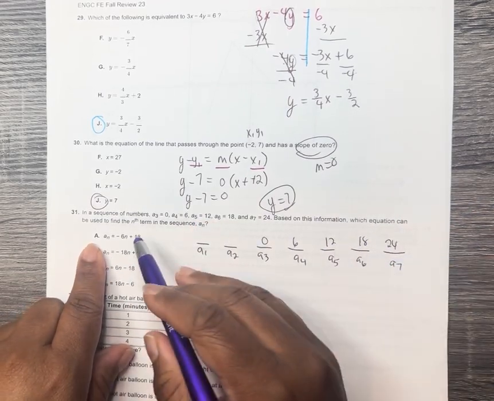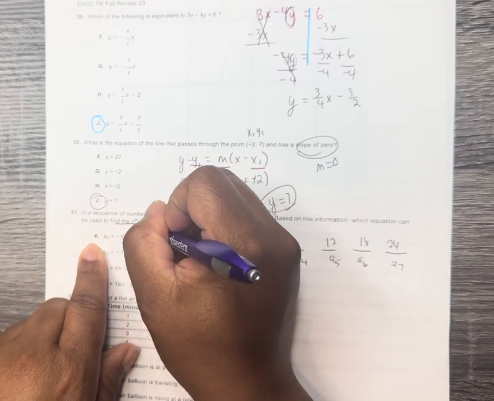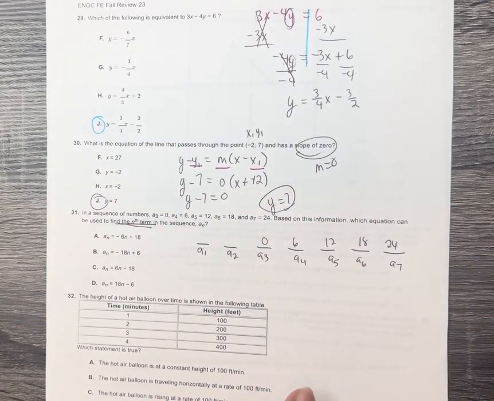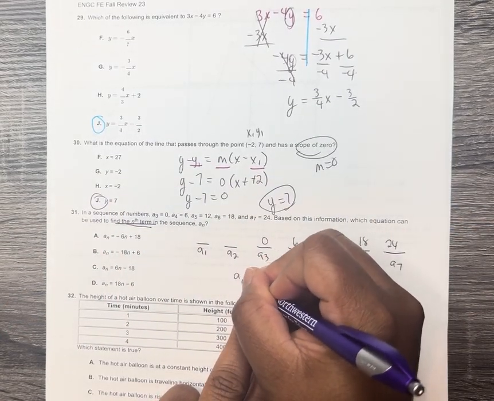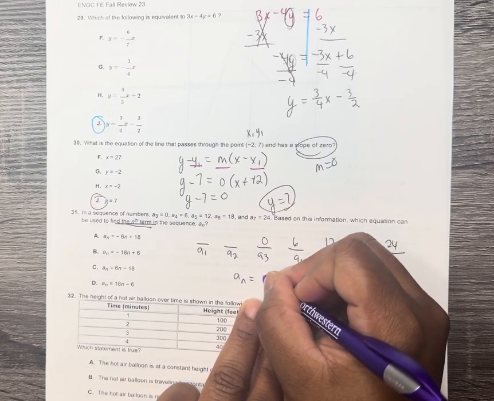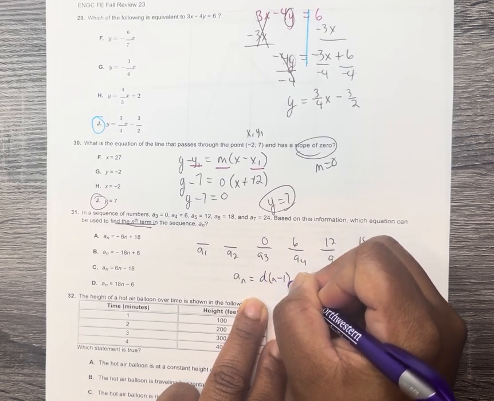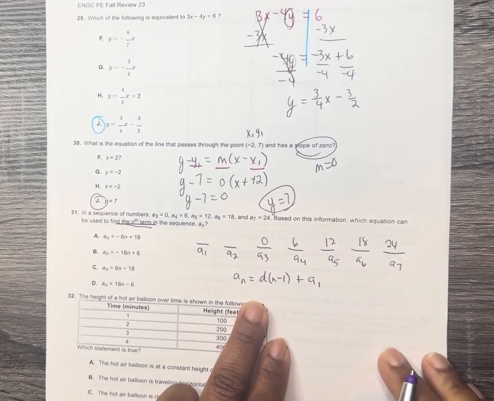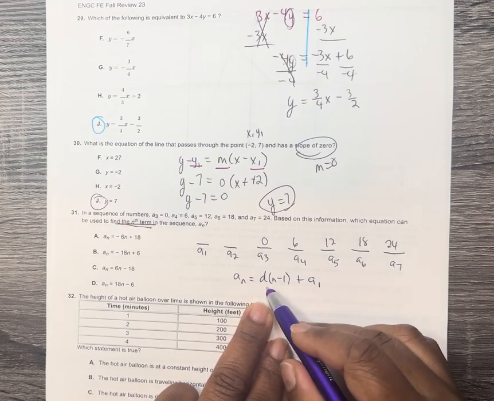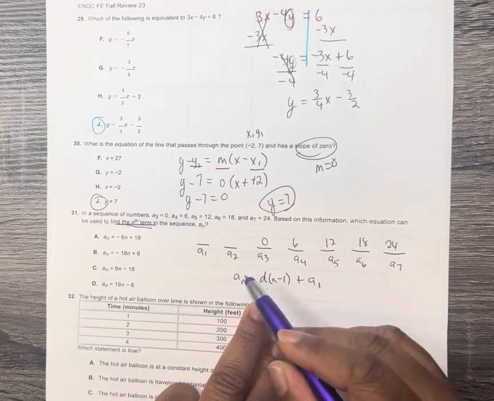It says which equation can be used to find the nth term. That means we need to use the explicit formula, which says, I think it's D times n minus 1 plus A1. What does D stand for? The difference. A1 stands for the first term.